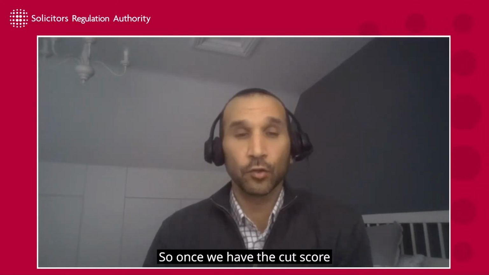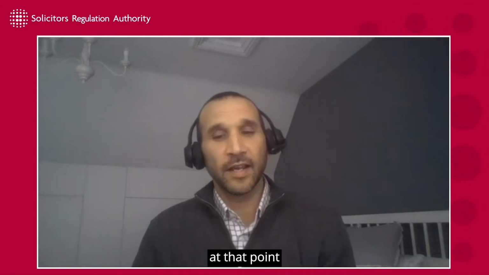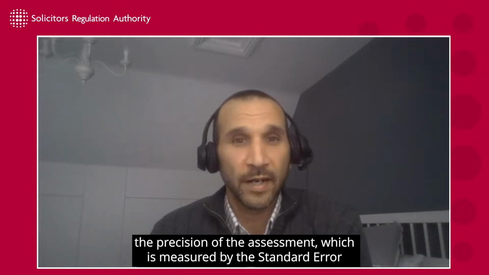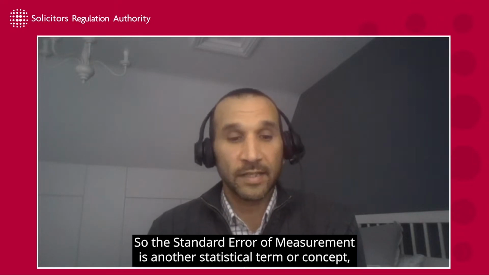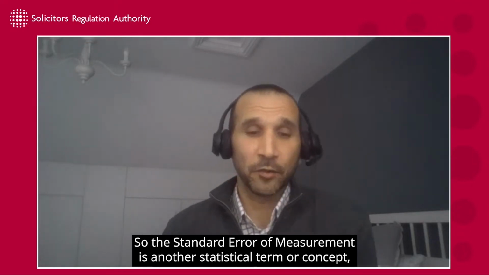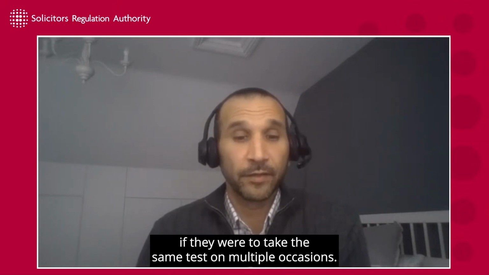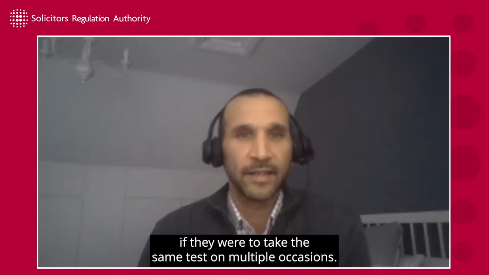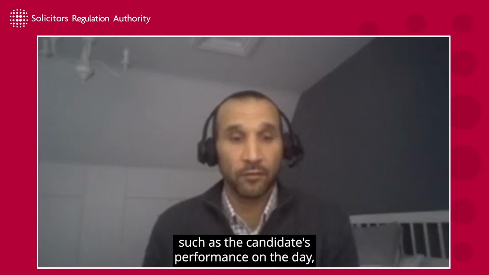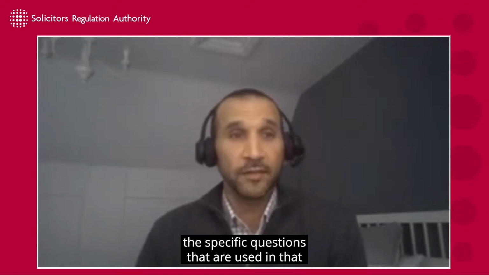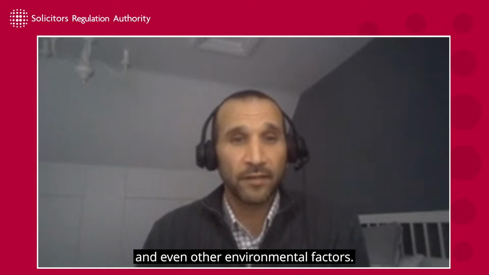So once we have the cut score, and a reminder, the cut score is the lowest possible score to pass an assessment, at that point the precision of the assessment, which is measured by the standard error of measurement, is considered by the assessment board. The standard error of measurement is another statistical concept, and essentially tells us how much a candidate's score might vary if they were to take the same test on multiple occasions. And so it accounts for variation in factors such as the candidate's performance on the day, the specific questions that are used in that specific assessment, and even other environmental factors.